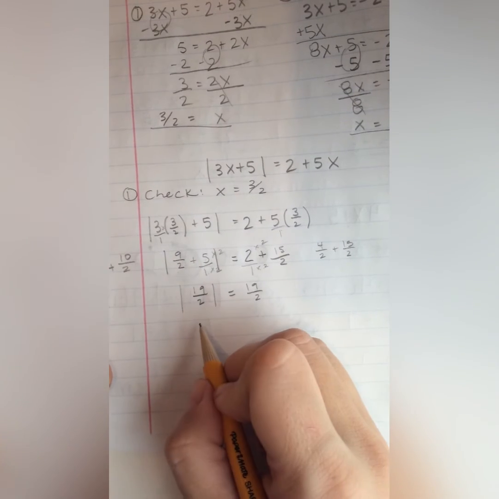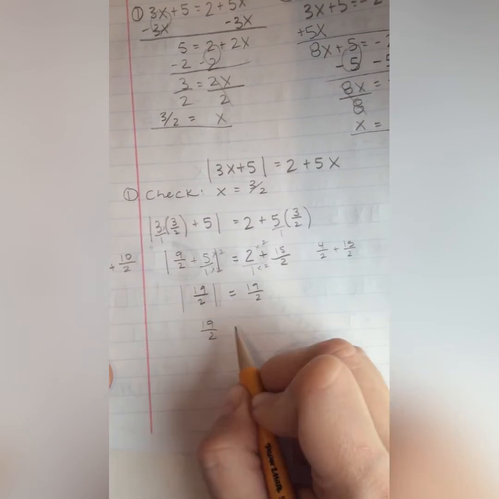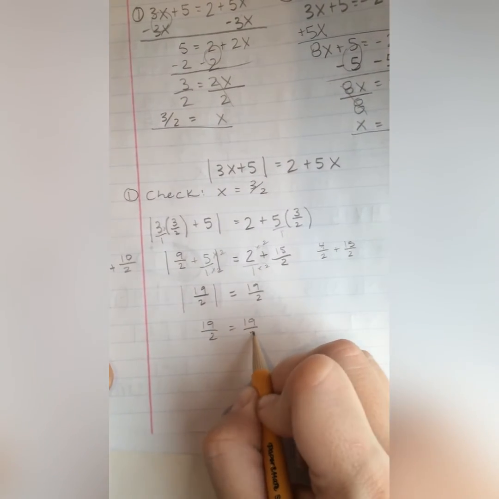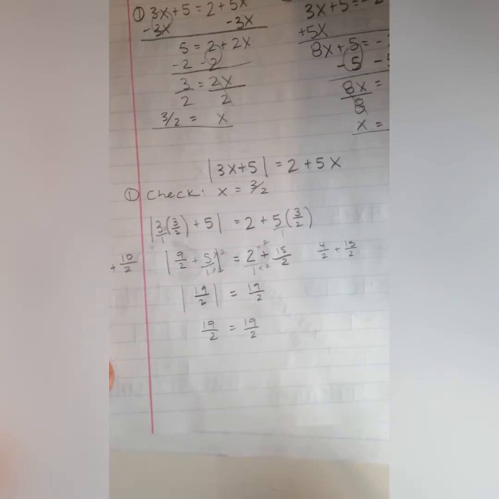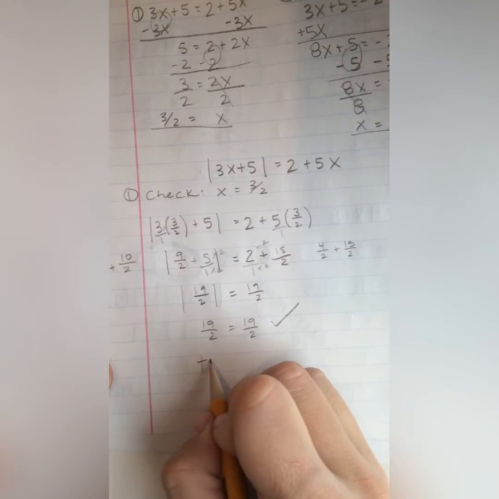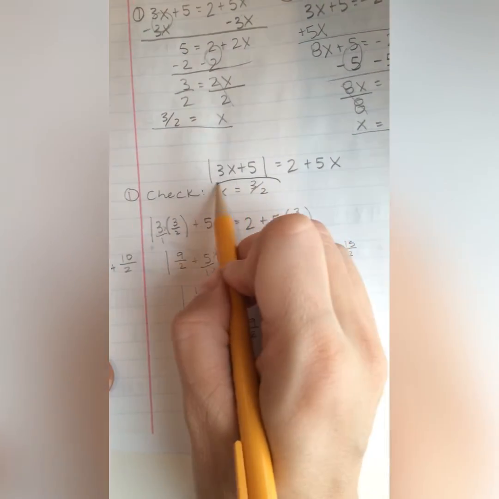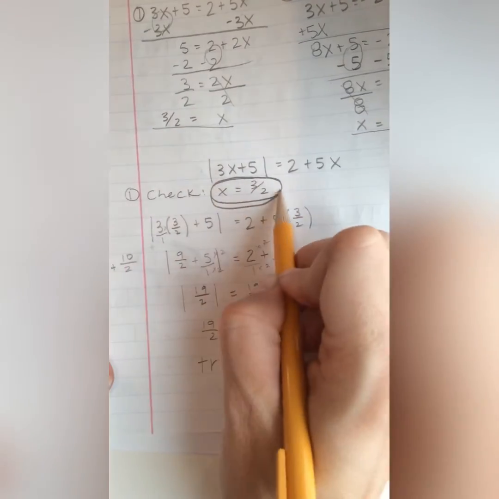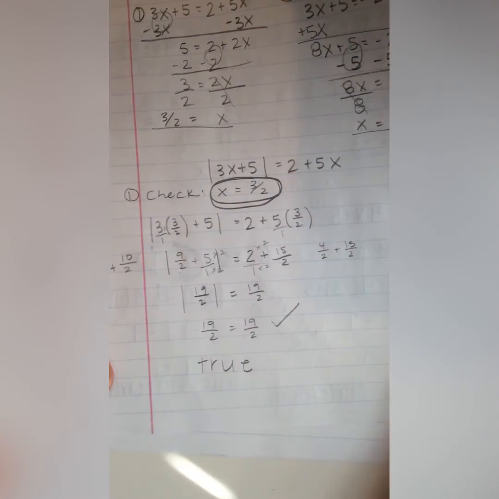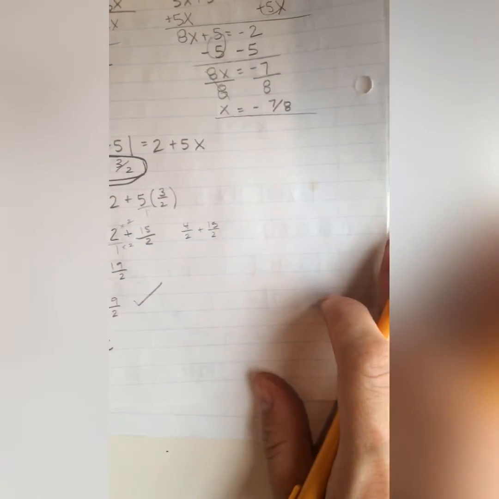Absolute value of 19 over 2 is 19 over 2. So you get 19/2 equals 19/2. That checks out. This is true, which means x equals 3/2 is a solution. Okay, so there's one of our answers.